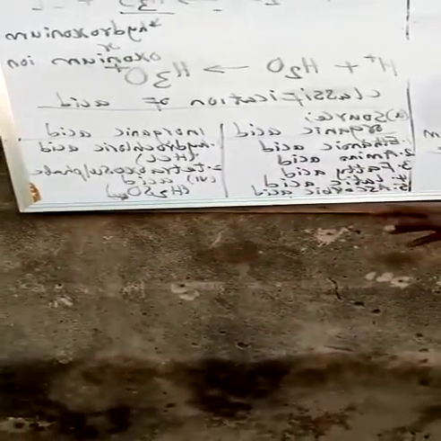Don't forget, examples of the organic acid are ethanoic acid, found in vinegar, amino acid in protein, the fatty acid in fat and oil, the lactic acid found in milk, the ascorbic acid found in orange, and we also have the citric acid, which is found in lime or lemon.